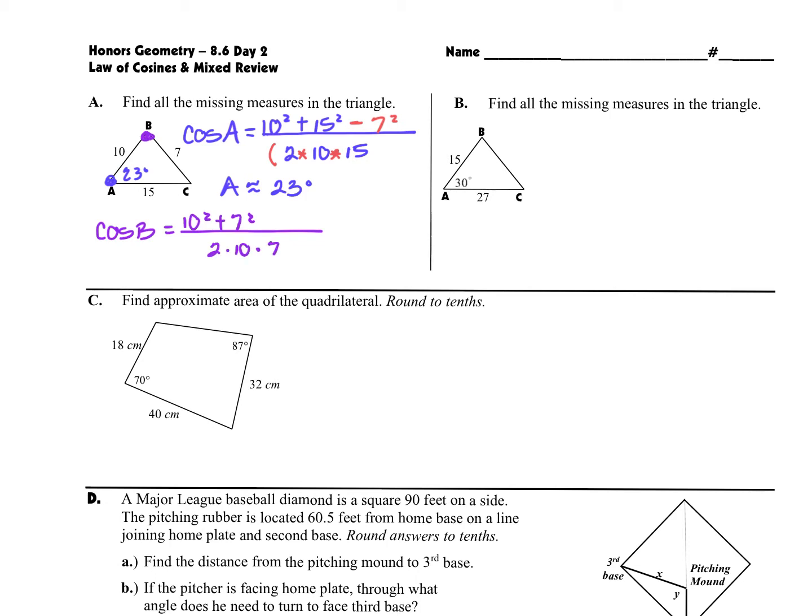And then I'm going to subtract the square of the side that's across from the angle I want. So I'm going to subtract 15 squared. Same deal as before. You're going to type all this in. You're going to get a funny decimal. You're going to do inverse cosine, that second shift of cosine, and you'll get an angle. Your angle for this one should turn out to be 122.